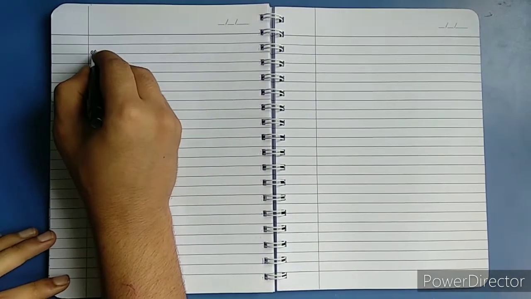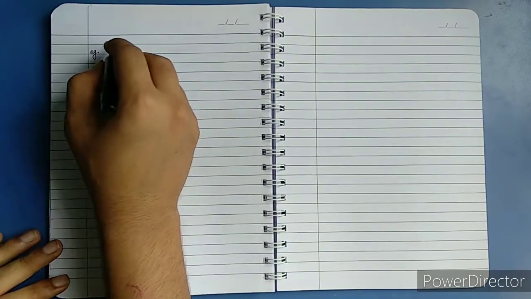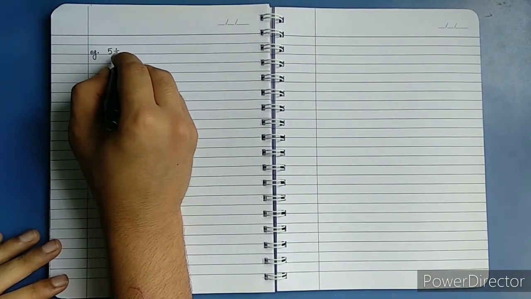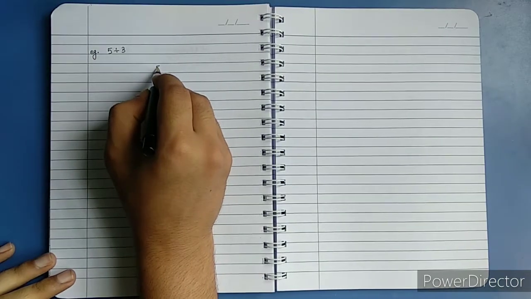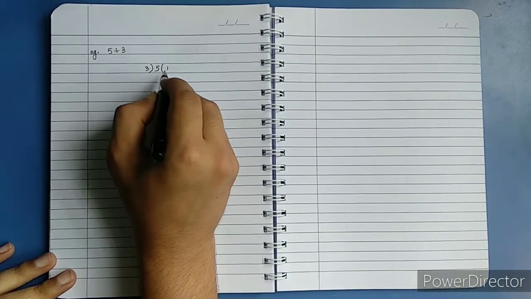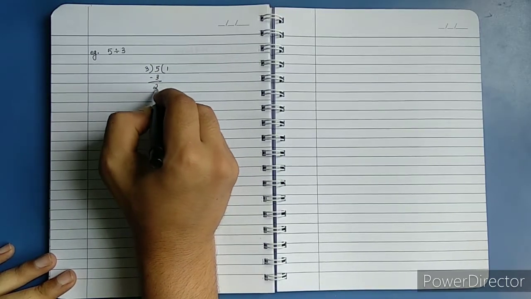First of all, we'll learn how division is done. When we divide 5 by 3, what we get is 5 divided by 3. 3 ones are 3, minus, we are left with 2.